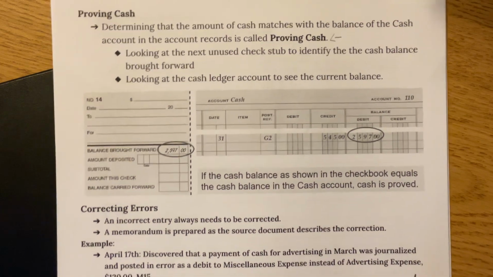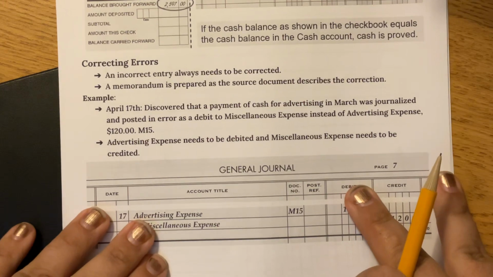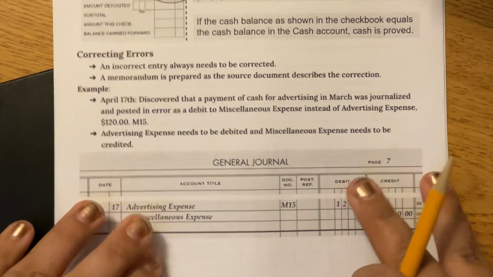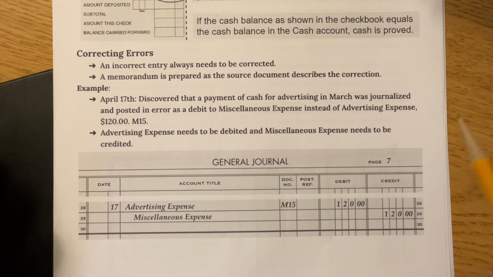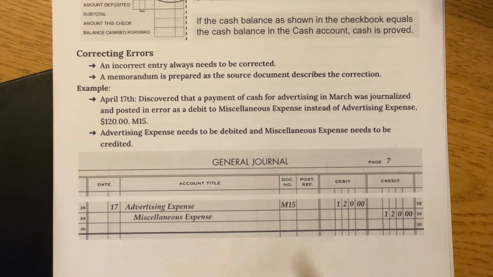However, there are times where maybe they don't match up. So an incorrect entry has to be corrected. Your cash has to match, and if not, then you have to figure out why. So typically in an event where this happens, an account may have been debited when it should have been credited, or at times somebody might have mistaken a miscellaneous expense for an advertising expense. And so that is two examples in which we would just correct that entry.